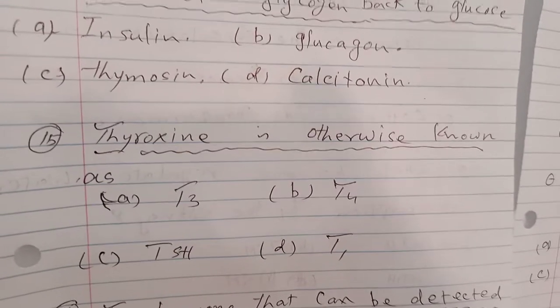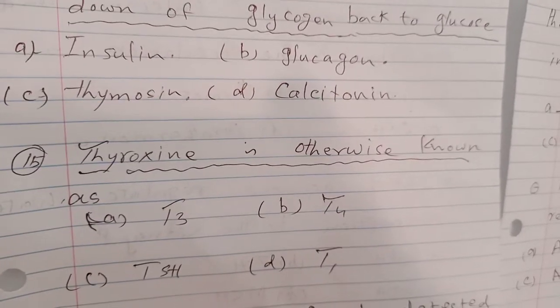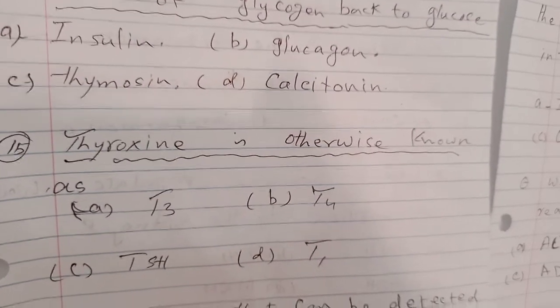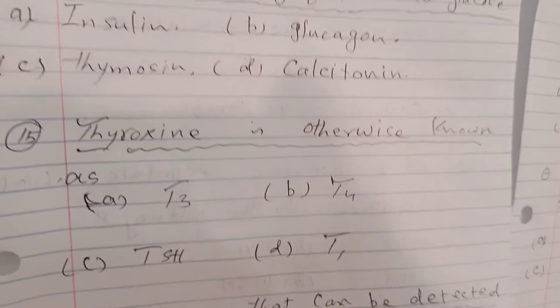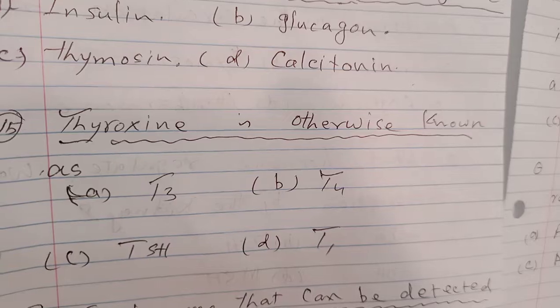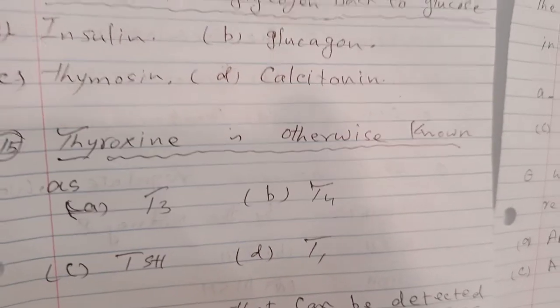And in case there is less sugar in the blood, a hormone is produced by the liver that is known as glucagon, that converts the stored sugar into simple sugar and brings it to the blood.